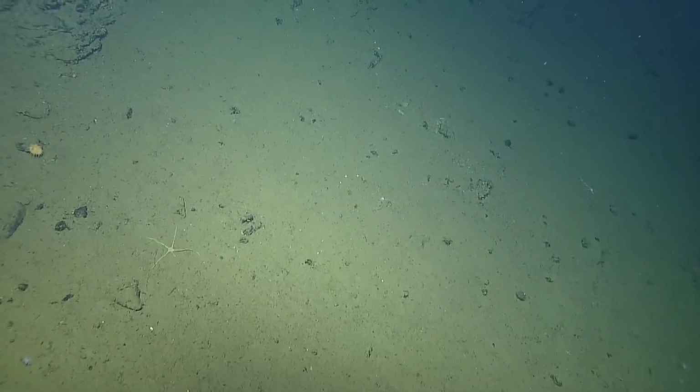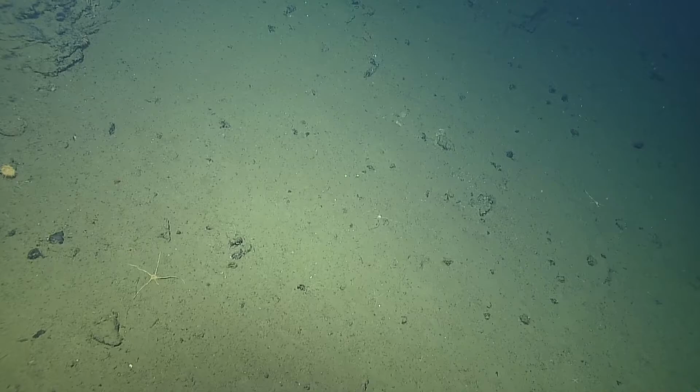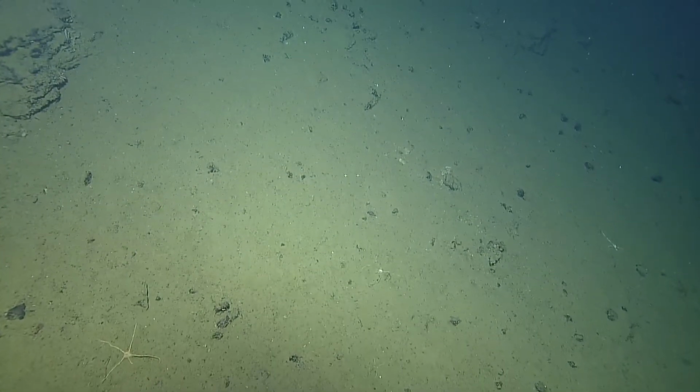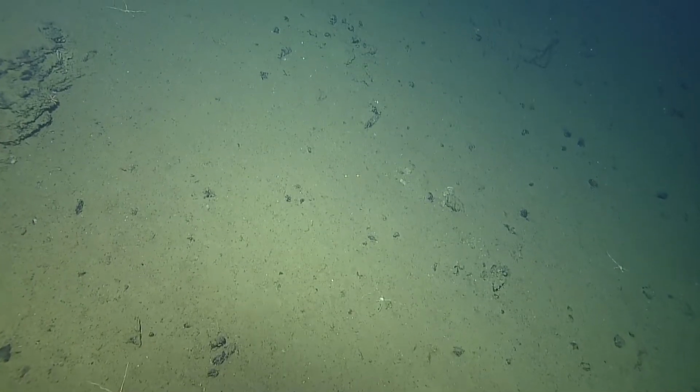Are we moving, Bob? Transect is starting. Wonderful, thank you. Lasers are on.